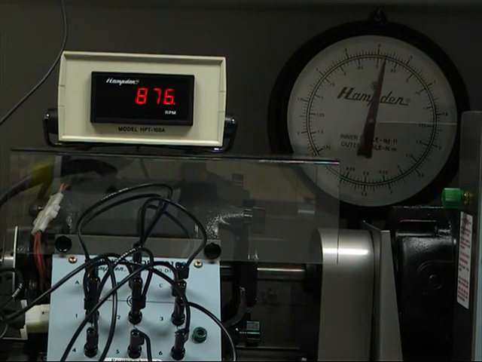It's running at 30 Hertz, it's pretty much reached steady state, and it's reading about 877 RPM in the steady state here. Now, to show that the speed is related to the frequency, I'm going to increase the frequency coming out of the power processing unit to 60 Hertz.